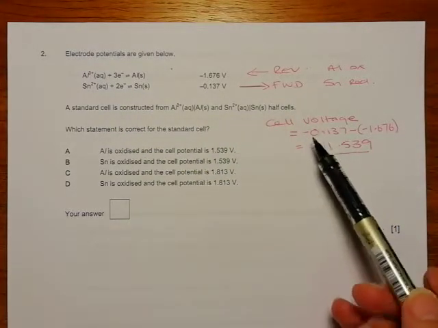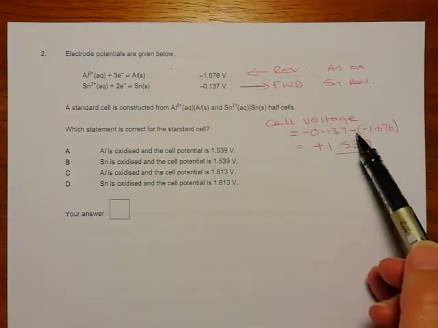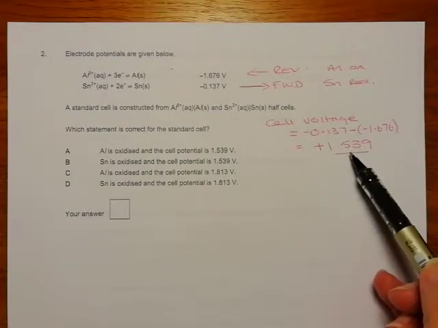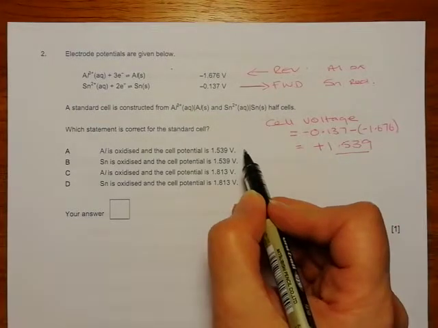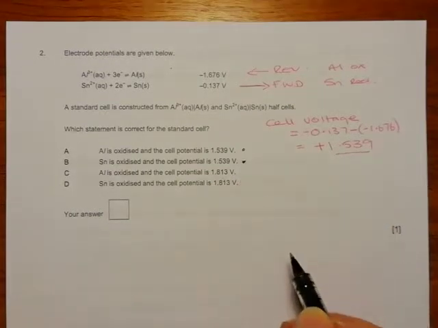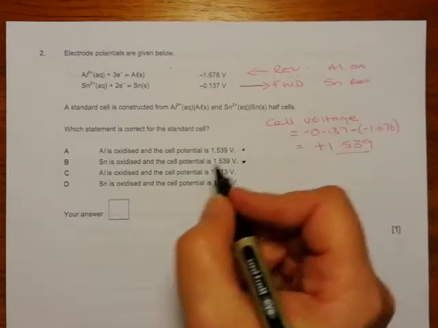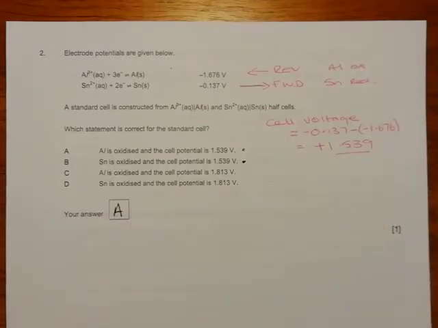The cell voltage is therefore this one. Take away this less positive one, and that gives you this number. So that narrows you down to having to be either that one or that one. And when we look at it, we want aluminium is oxidized. So A is the correct answer for that one.